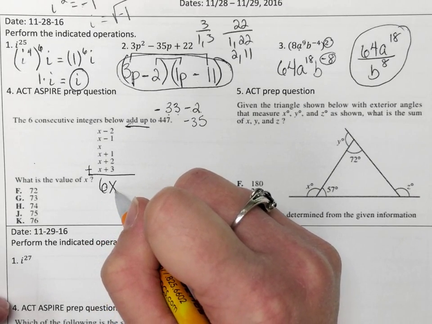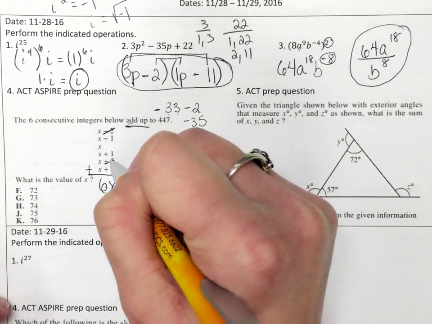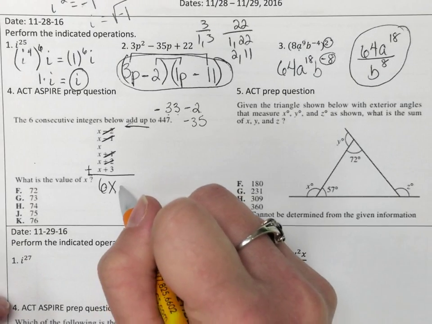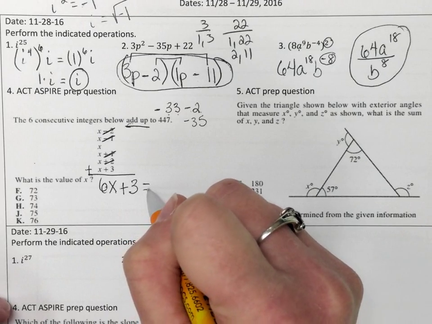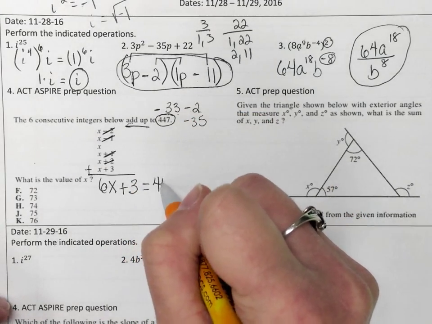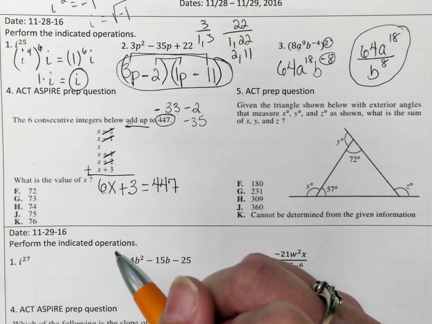Guys, look, let me show you real quick. Here we go. You ready? Negative 2 cancels out with positive 2. Negative 1 cancels out with positive 1. So I'm left with what? Positive 3. And what are those all supposed to add up to be? 447. Very good.